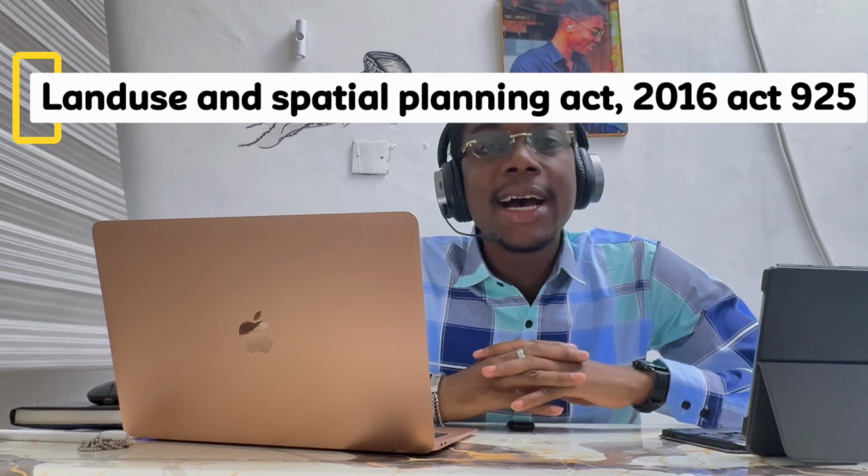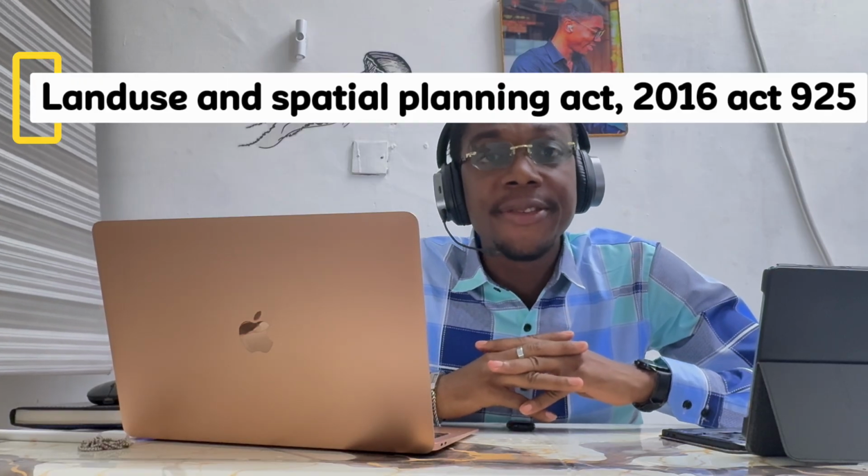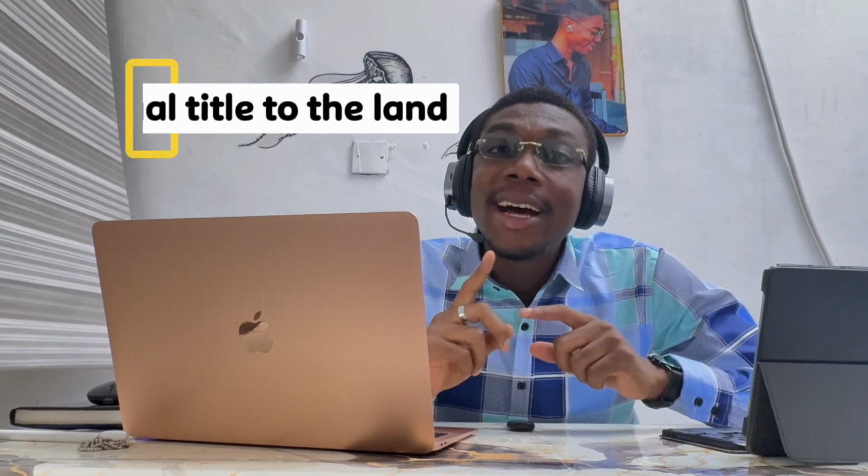In Ghana, under the Land Use and Spatial Planning Act 2016 and Act 1925, as well as some building regulations and building codes, individuals who seek to acquire or file a process of acquiring permits must first of all have legal title to the land on which he or she wants to acquire the permit.